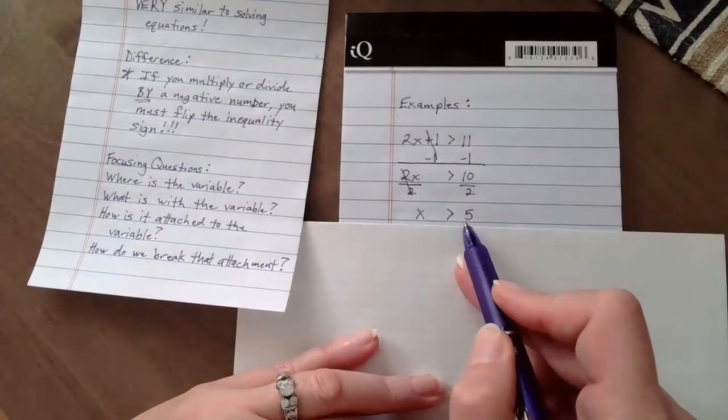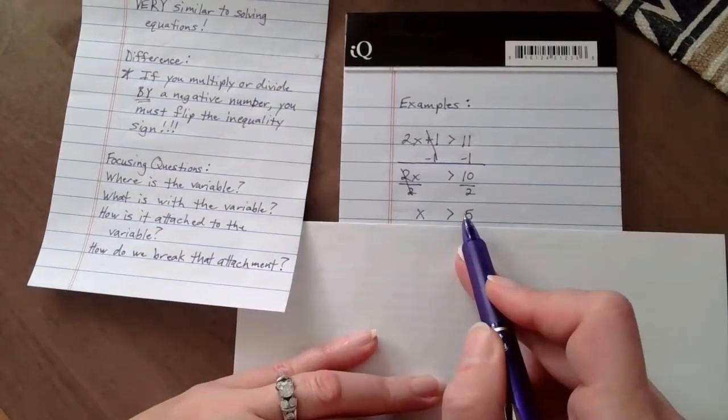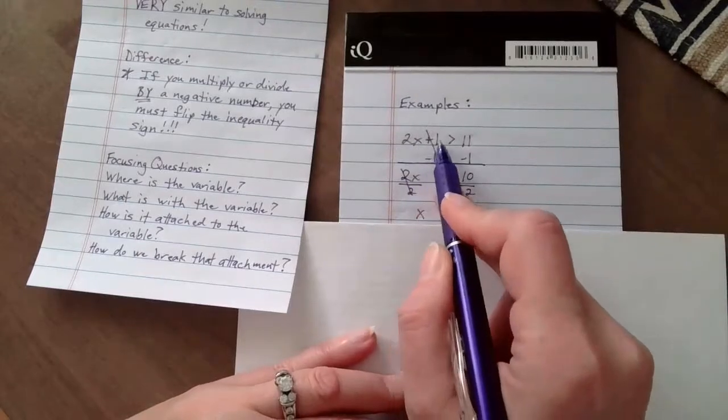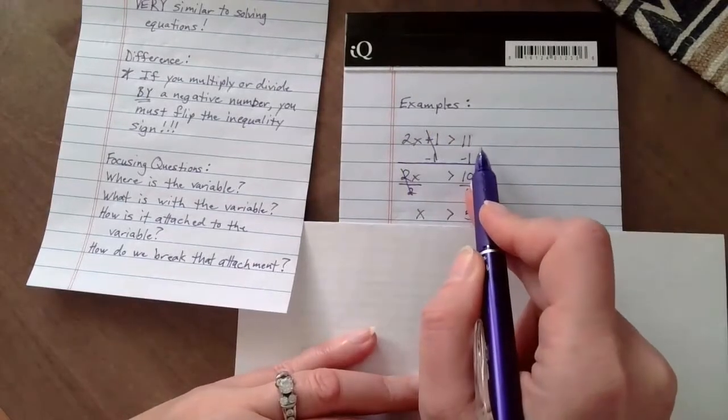Pick a number bigger than 5, if you don't believe me. X is bigger than 5. Let's go with 6. 2 times 6 is 12, plus 1 is 13. Is 13 bigger than 11, greater than 11?